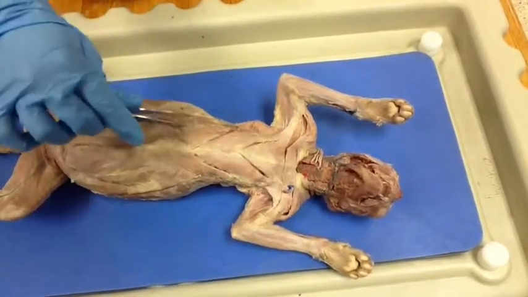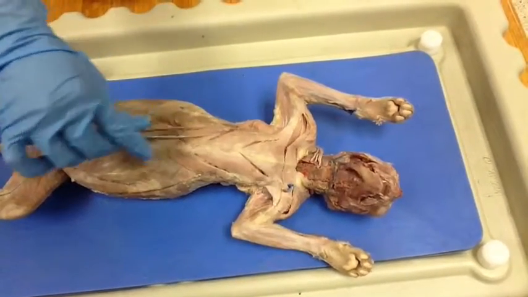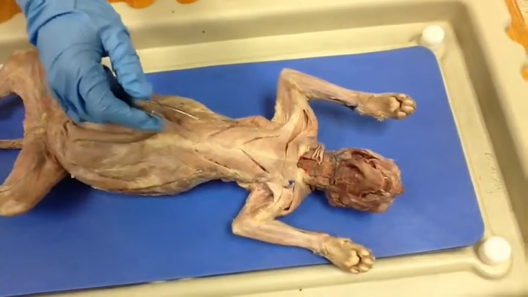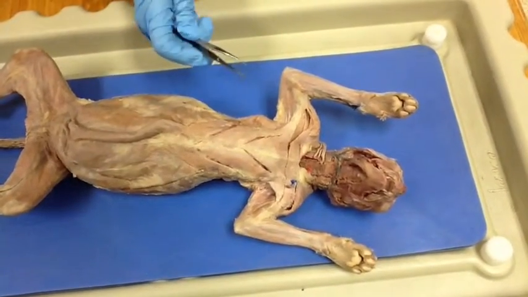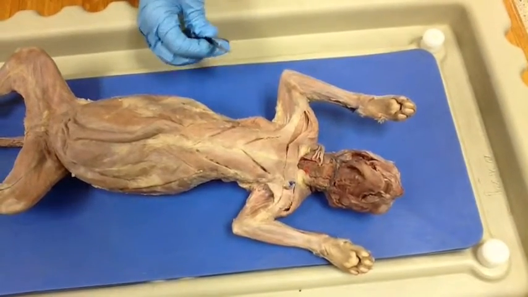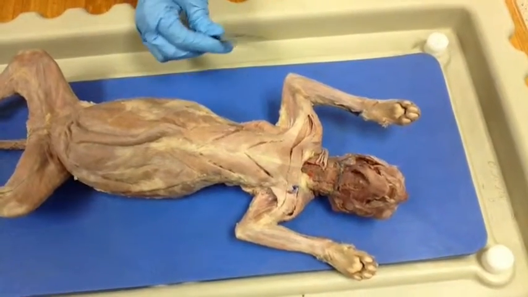And then lastly we have the xiphihumerales, and that also does the same as above, and the insertion point is the humerus, and its origin is on the posterior sternum and xiphoid process.